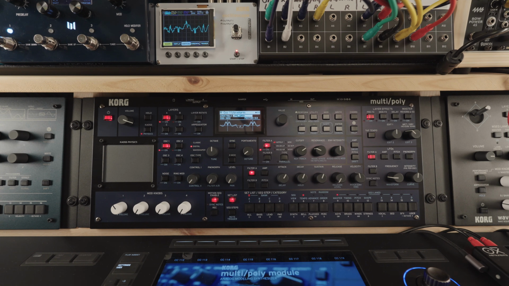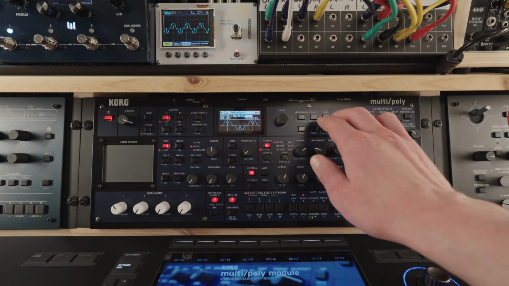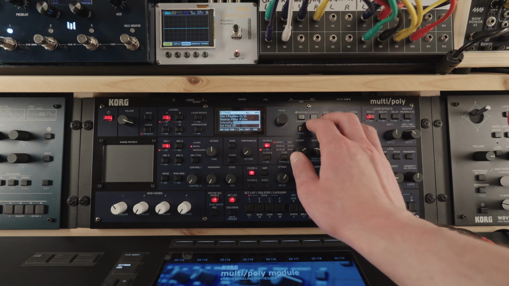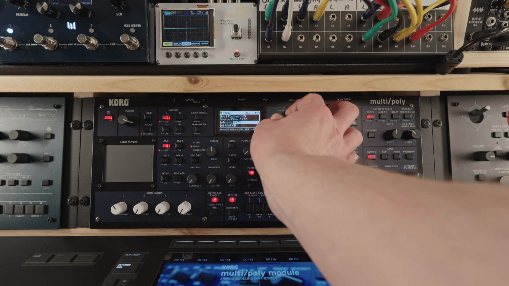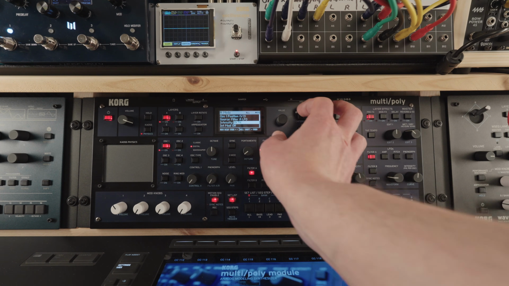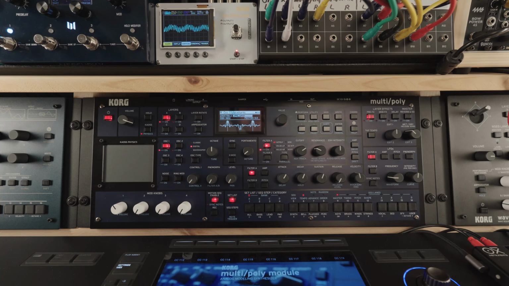Going into the virtual analog waves. So we want to bring down the intensity on the other assignment here, like this, and then go back. So the assignments will add up.